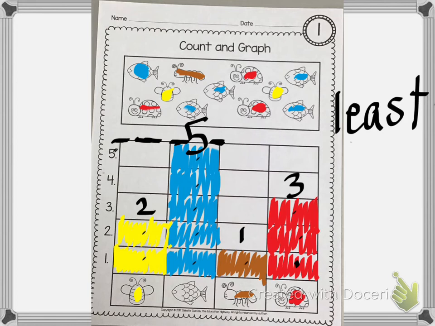So if we look at the graph, we see that the ant has the least because the ant only has 1 colored in. See that? And it has the smallest line. Smallest means least, most means biggest.